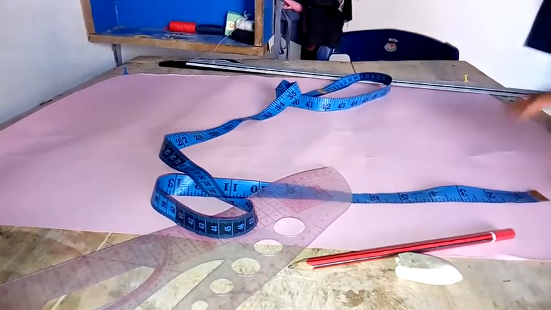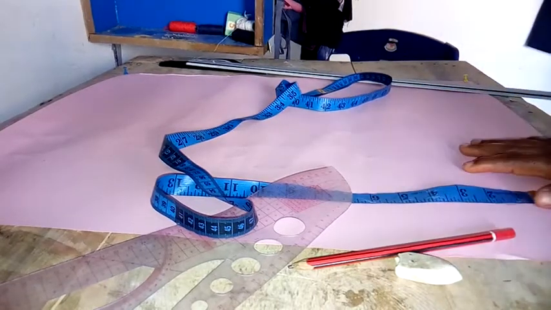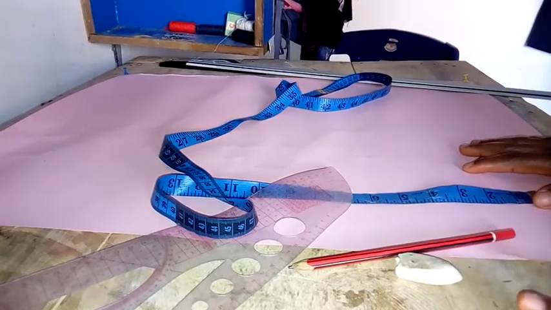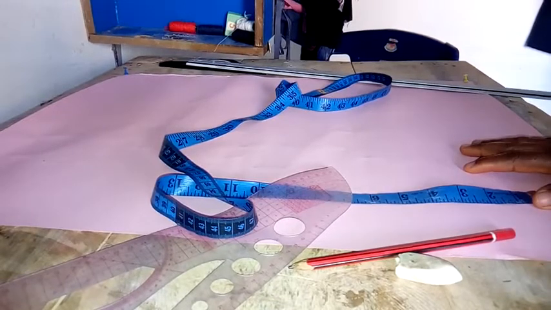So now, what are those measurements required for a basic skirt? We need a waist measurement, we need the hip measurement, we need the waist to hip line measurement, and we need the skirt length. Before we start drafting, we should know that when drafting, we just draft half of each bodice.